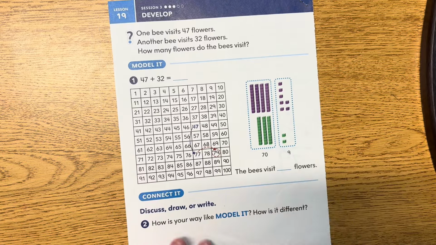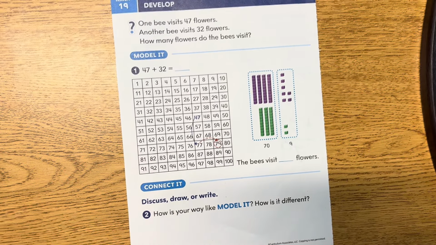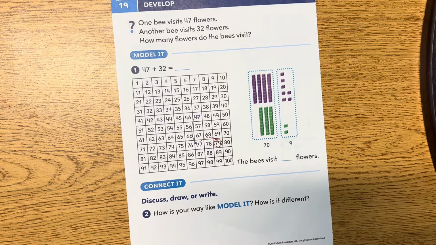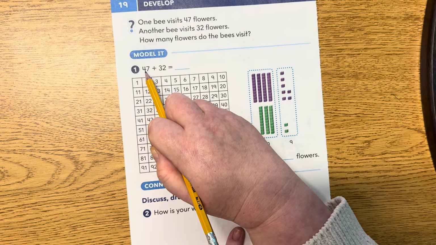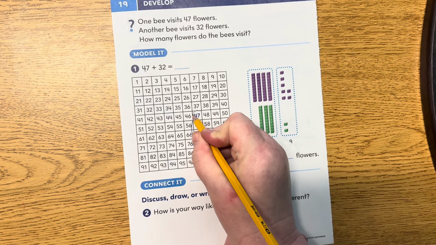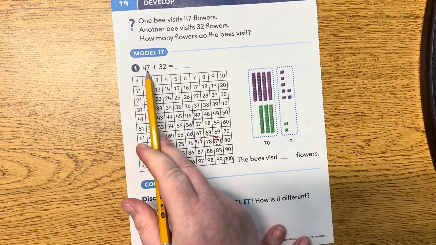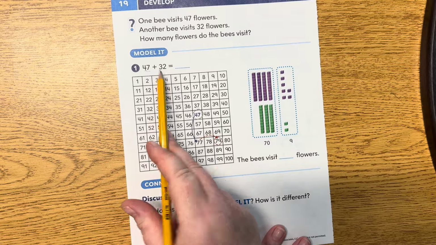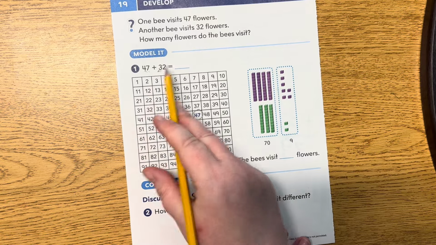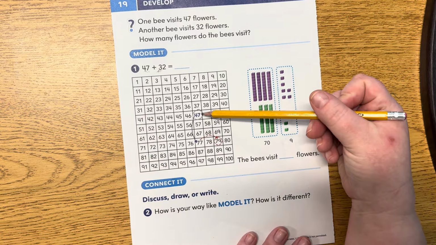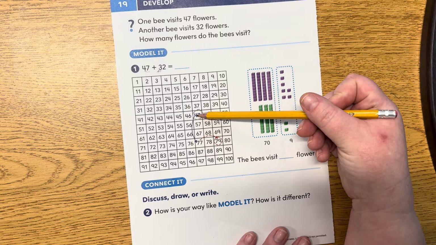So now let's look at what the author of our workbook did. Oh, our author found a way to use a hundreds chart. That's one way we could do it. Well, he knows that he's going to start on 47, so he found 47. And he added his tens first. Well, how many tens are in 32? Yeah, 3. Well, when I want to add tens, what do I do on my 100 chart? Yeah, I go down a row.